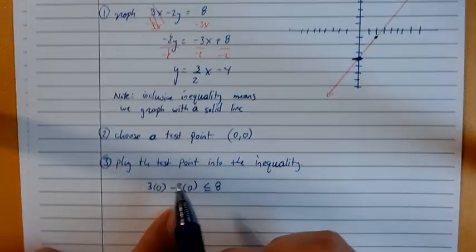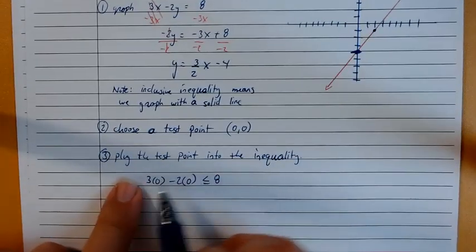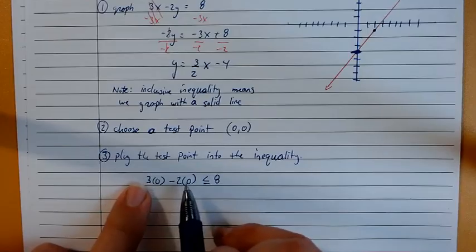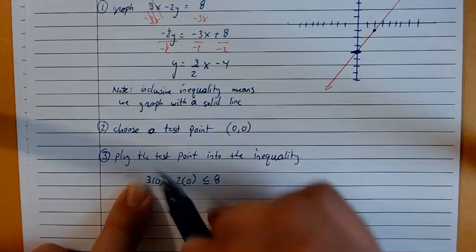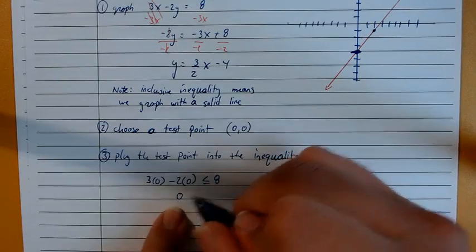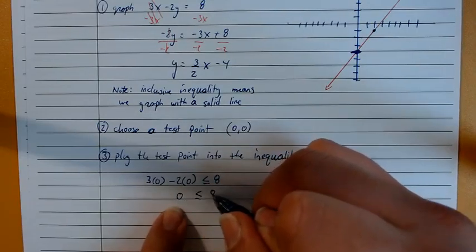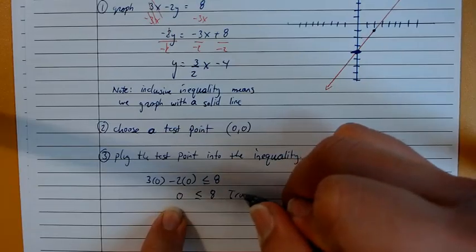And what we want to do now is check to see if this is a true statement. Well, we can simplify that. That's 3 times 0, which is 0, minus 2 times 0, which is 0, so it's all just 0. And here 0 is less than or equal to 8, which is a true statement.